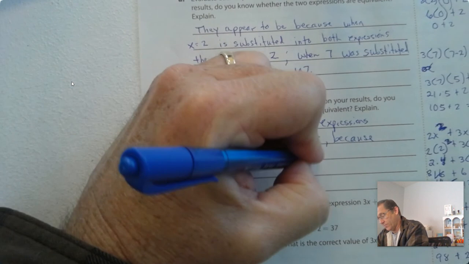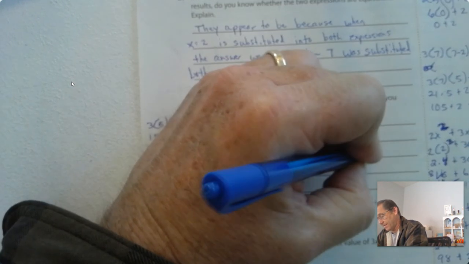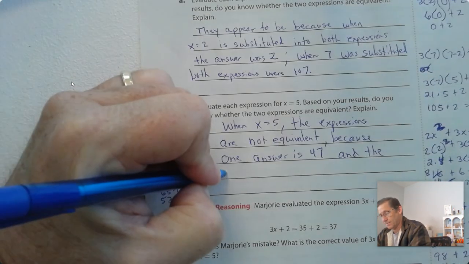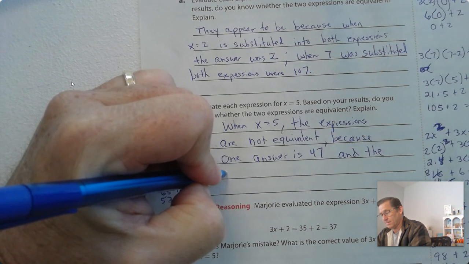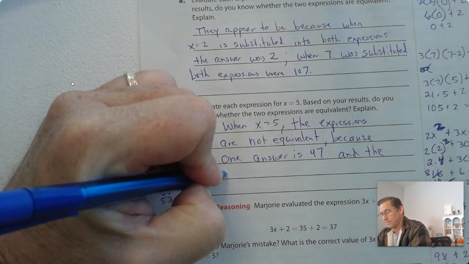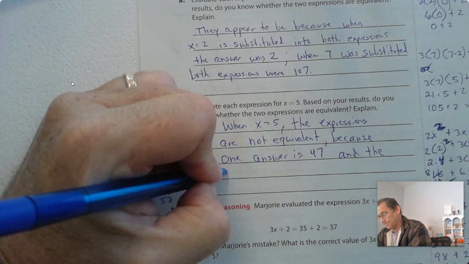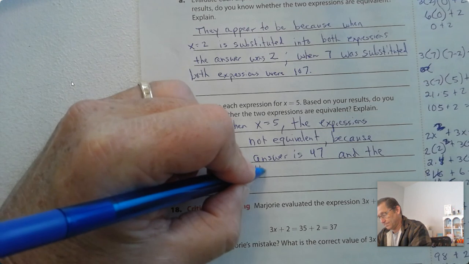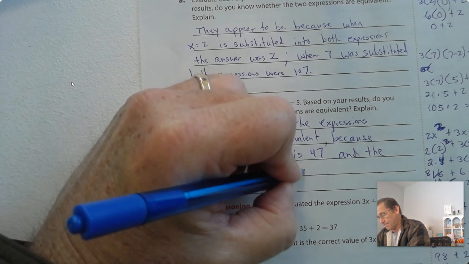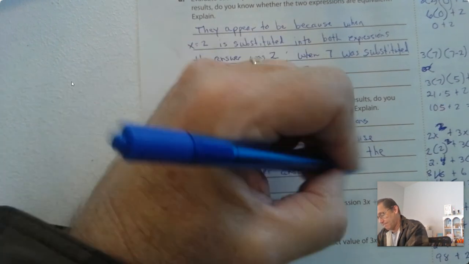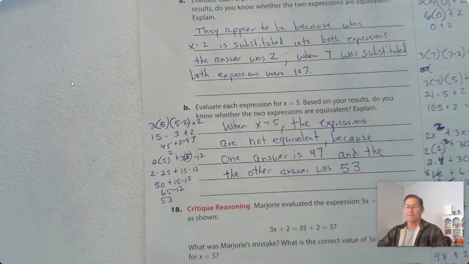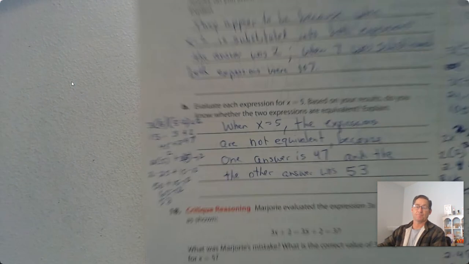Because one answer is 47, and the other answer was 53.